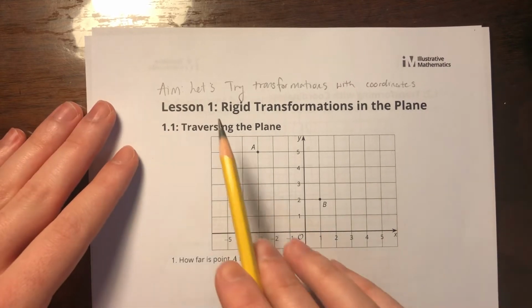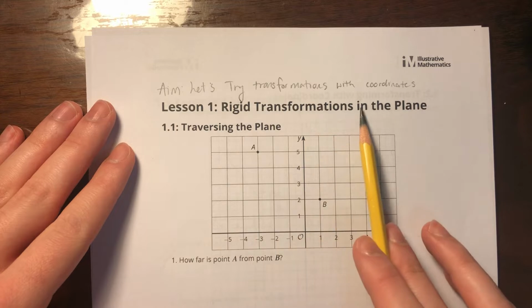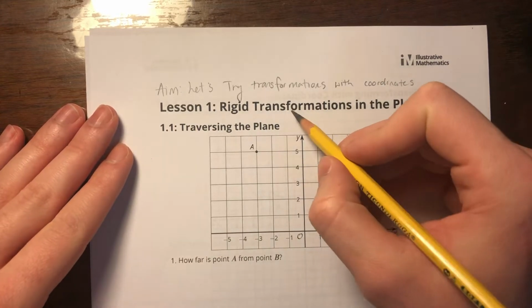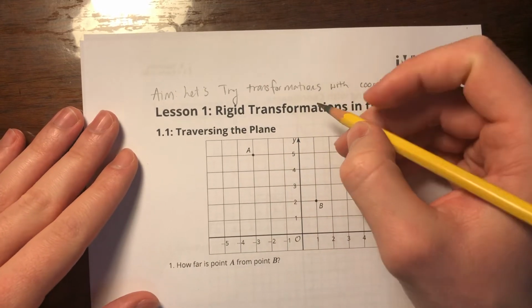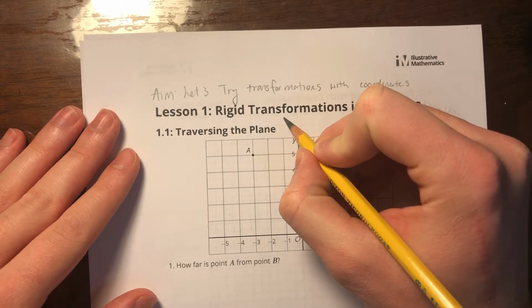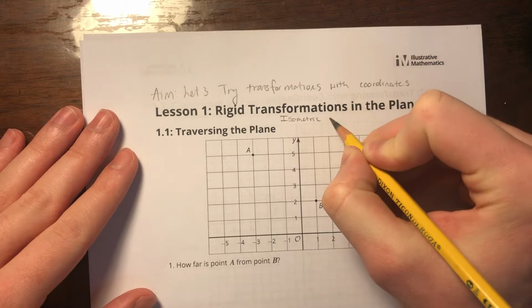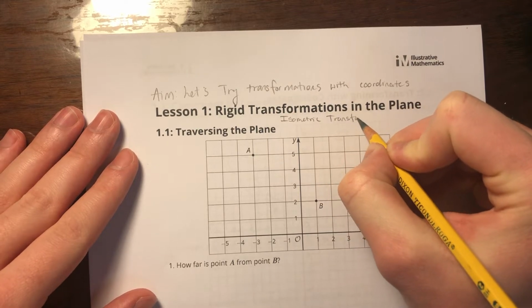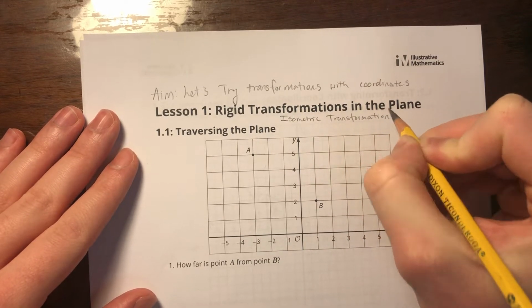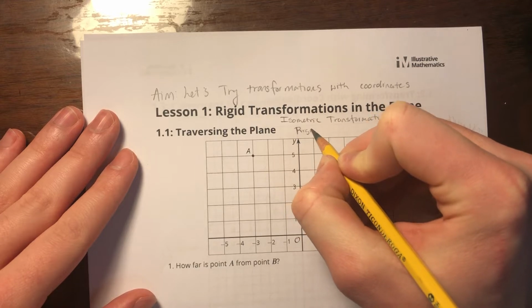All right, so the name of the lesson is rigid transformations in the plane. So if you remember what rigid transformations mean, rigid transformations are also known as isometric transformations or rigid motions.